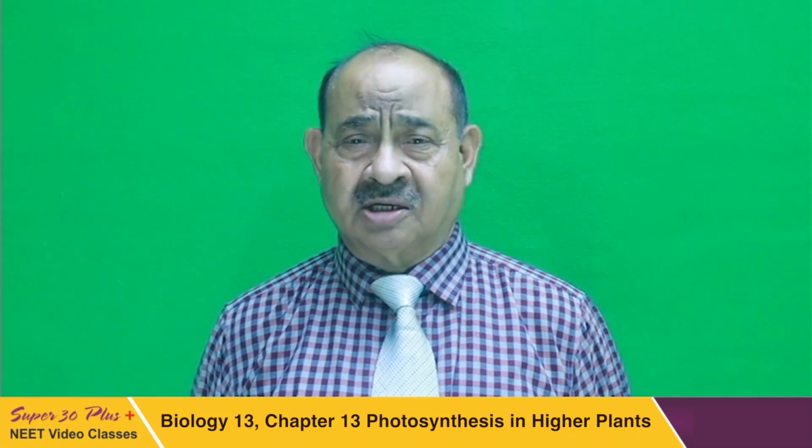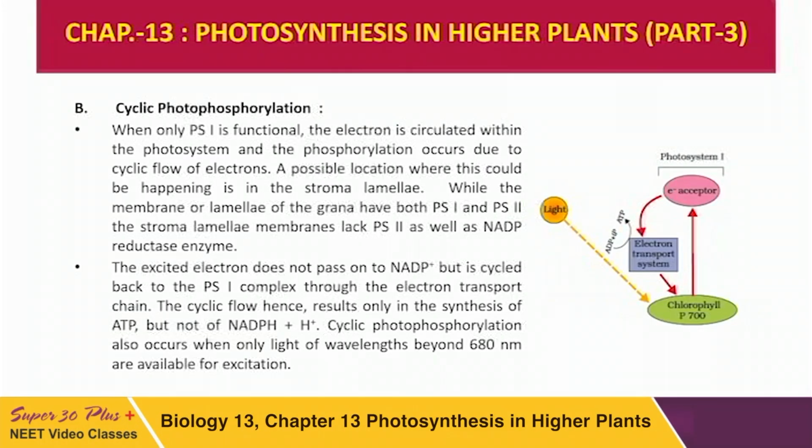This is Part 3, Chapter 13, that is Photosynthesis, Part 3. Already in Part 2, we have discussed non-cyclic photophosphorylation. That is, in non-cyclic photophosphorylation, you have seen that the electron which comes out from photosystem second will go to the electron transport system, then it will go to photosystem 1, and after photosystem 1, it will be received by NADP, means the electron will not be returned to the original site.